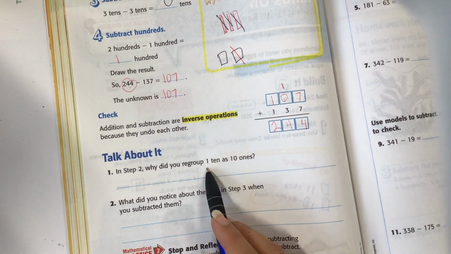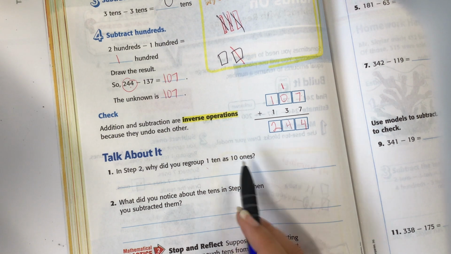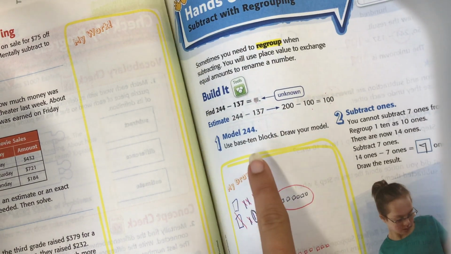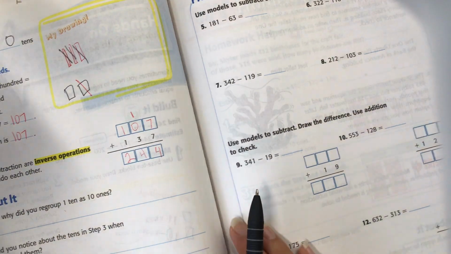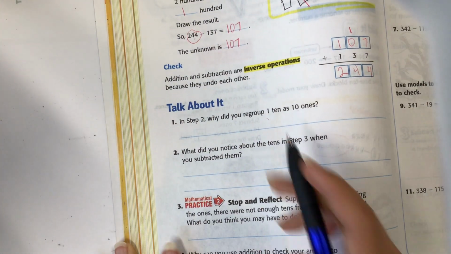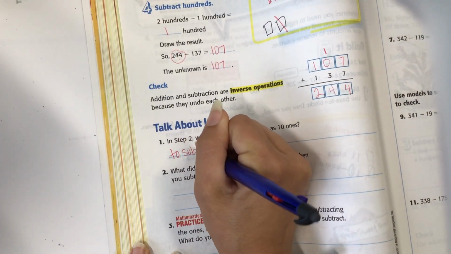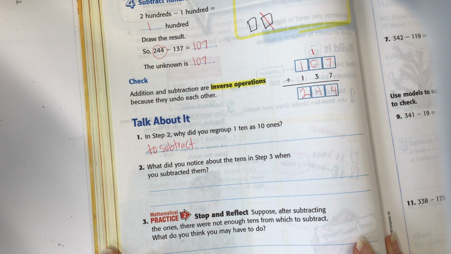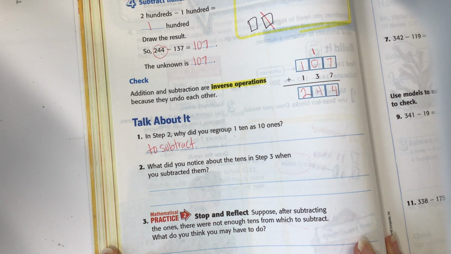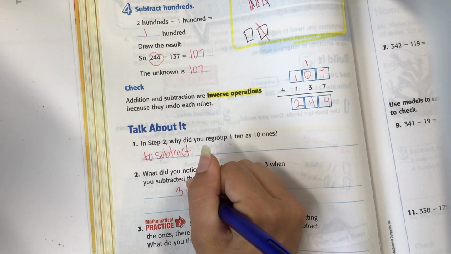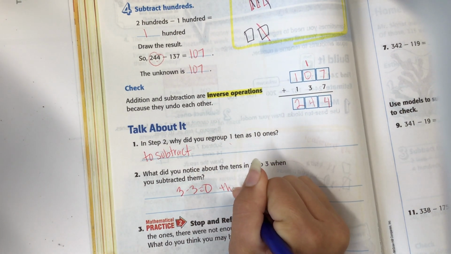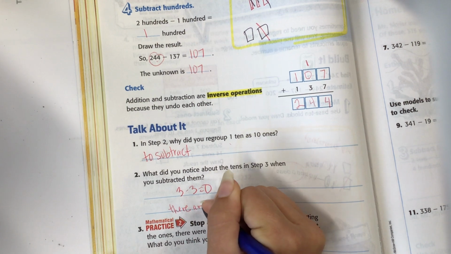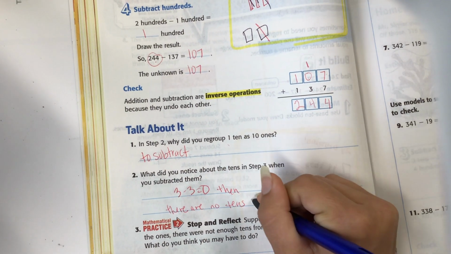So in step 2, why did I regroup 1 ten as 10 ones? In step 2, I did that because I could not subtract without regrouping this number, because I didn't have enough ones to subtract to begin with. So I had to break that number apart. Number 2, what did you notice about the 10s in step 3 when you subtracted them? I noticed that 3 minus 3 equals 0, so then there are no 10s left. That's kind of fun when they cancel each other out.